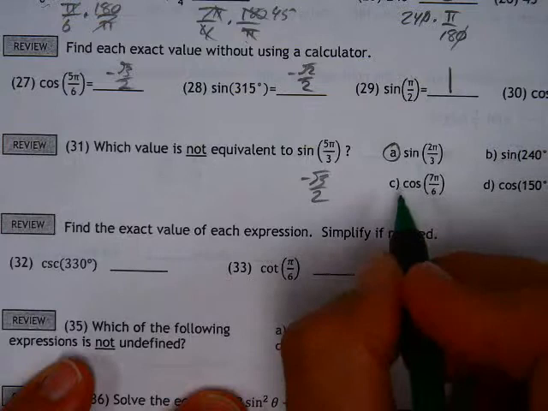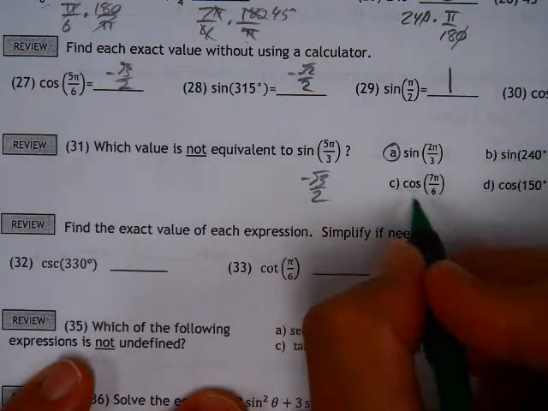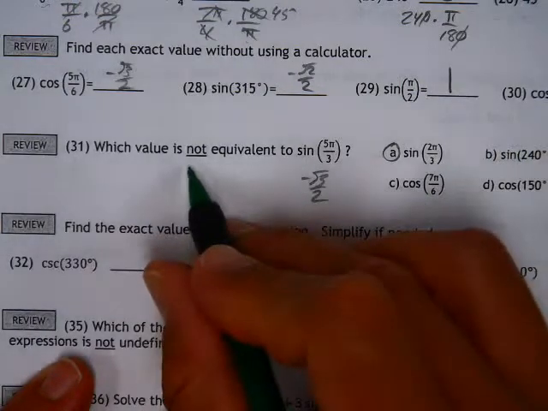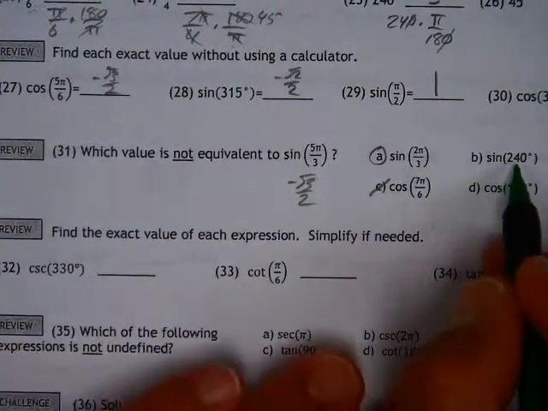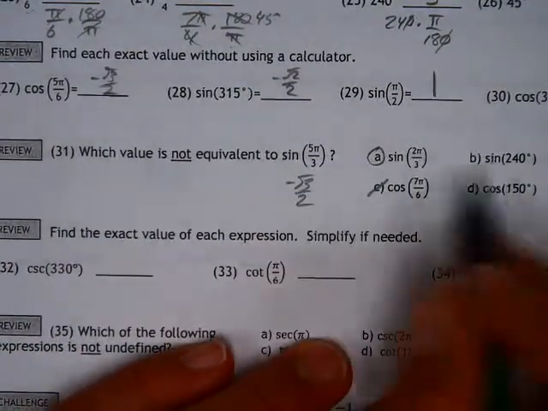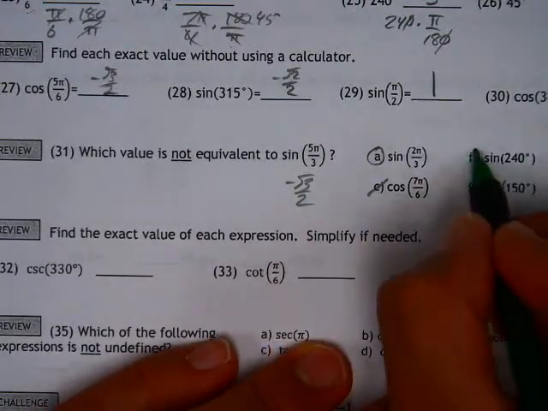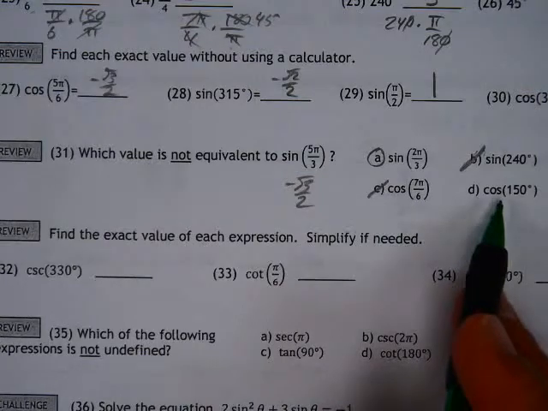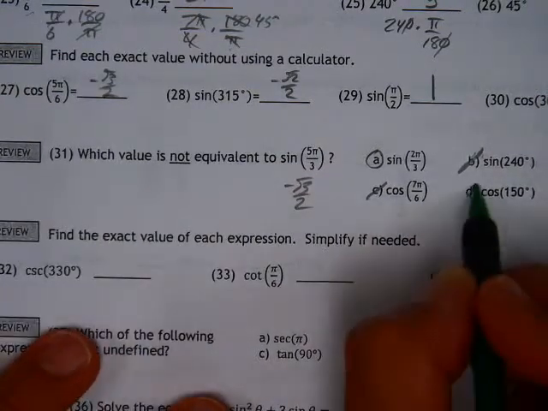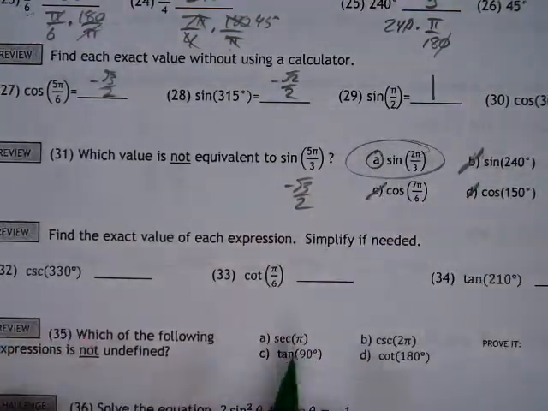Cosine of a short, this is actually equal to negative root 3 over 2. So if we're circling ones that are not equivalent, that's not the case. Sine of 240, that's straight down. Not straight down, but it's down. Tall triangle, negative root 3 over 2. Since it's equal, we don't want that. And cosine of 150 is also equal to negative root 3 over 2, so A is the only answer.